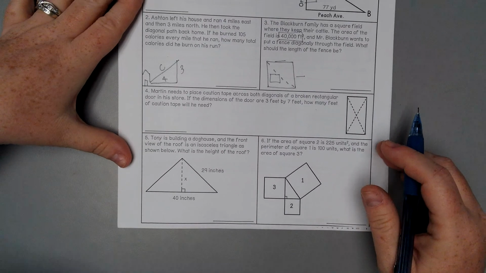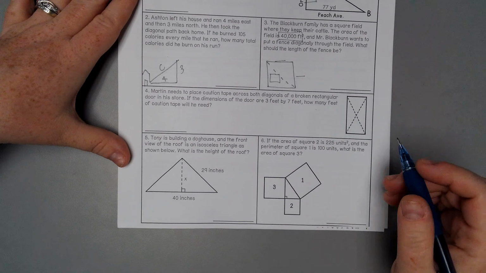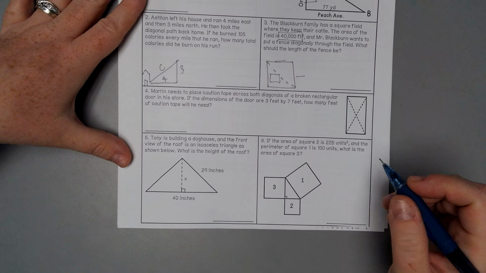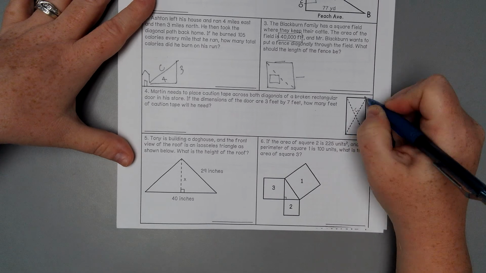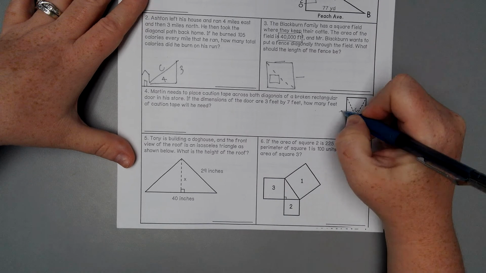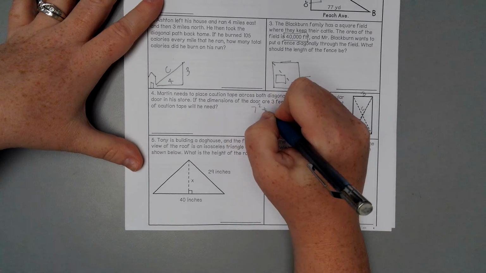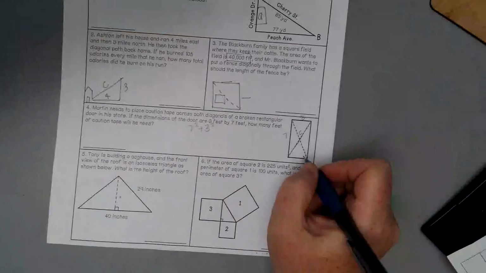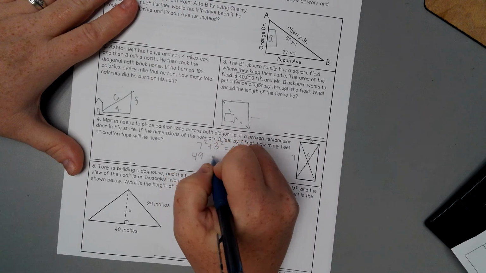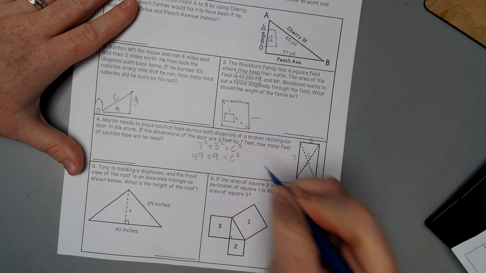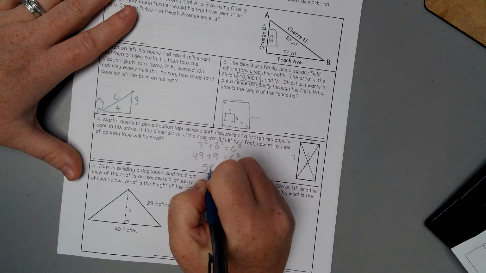Martin needs to place caution tape across diagonally of a broken rectangle door in his store. The dimensions of the door are 3 feet by 7 feet. How many feet of caution tape will he need? So we need to figure out what is this length. And we're going to do 2 of them. So if I have this 7 by 3, and this is my hypotenuse, 7 squared plus 3 squared equals c squared. Well, 7 squared is 49. 3 squared is 9. 49 plus 9 is 58.